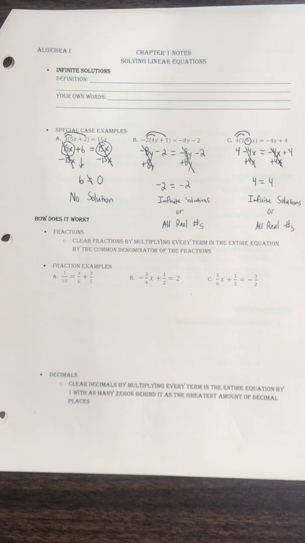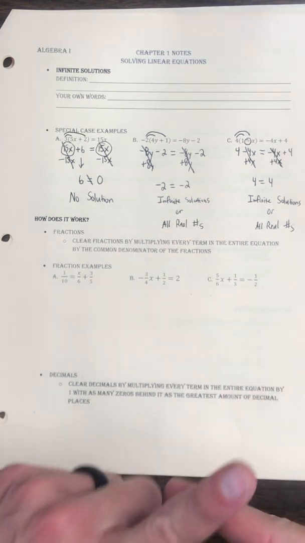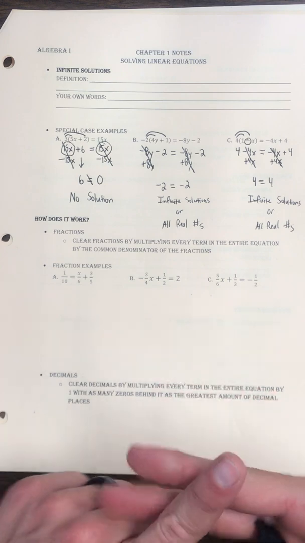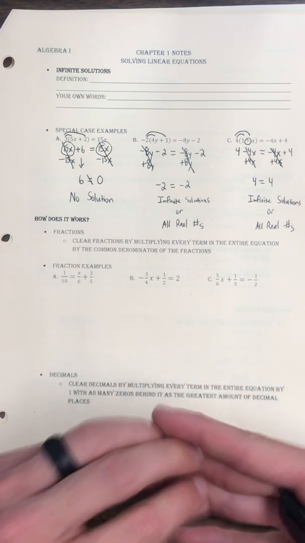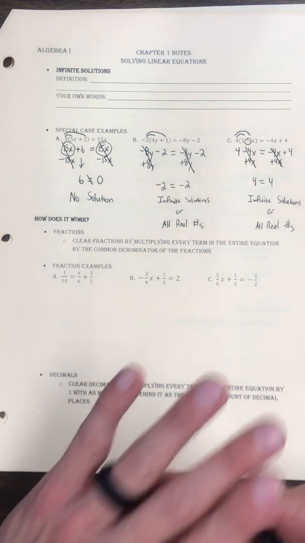But again, with special case examples, I think it's always helpful to take it all the way down to the numbers so that you can figure out, are the numbers equal to each other? If they're not equal to each other, that means it's a no solution. If they are equal to each other, that means it's an infinite solutions or all real numbers.